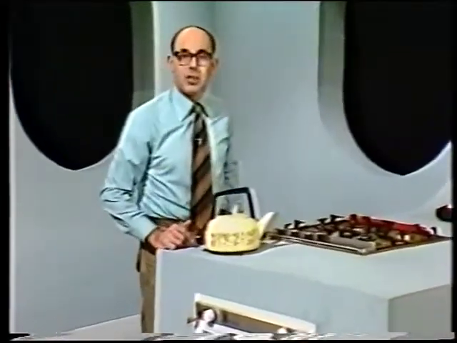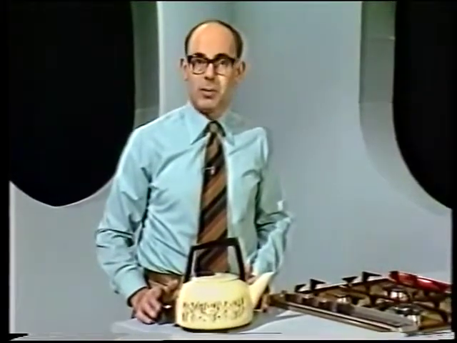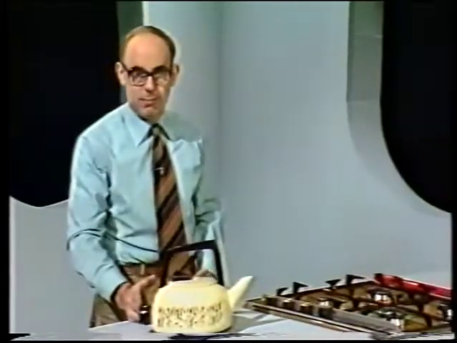Now, despite the complexity of many machines, they're all governed by the same thermodynamic principles. So we're going to demonstrate some of the concepts of thermodynamics introduced in Unit 4 and show how they're used in some practical applications.